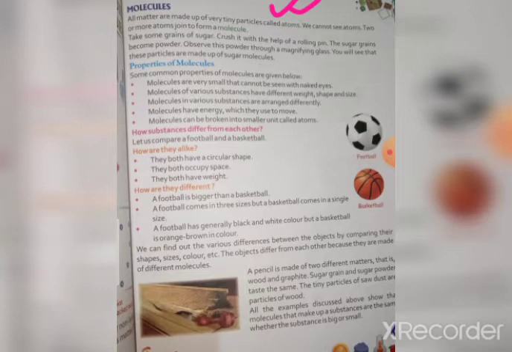Take some grains of sugar, crush it with the help of a rolling pin. The sugar grains become powder. Observe this powder through a magnifying glass. You will see that these particles are made up of sugar molecules. So when you crush sugar, it becomes a powder of molecules or atoms, and you cannot see it with the naked eye. But if you see with a magnifying glass, then you will see that these particles are made up of sugar molecules, okay. So what are atoms and what are molecules? These 2 lines are important, so remember this.